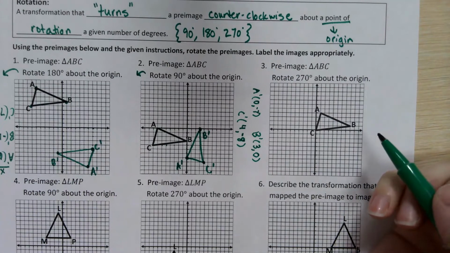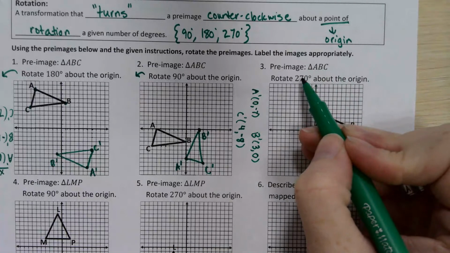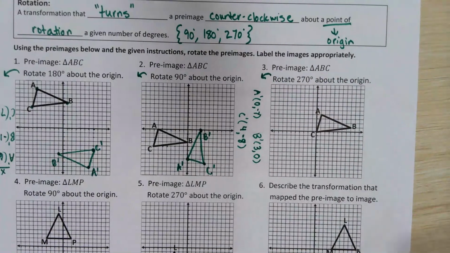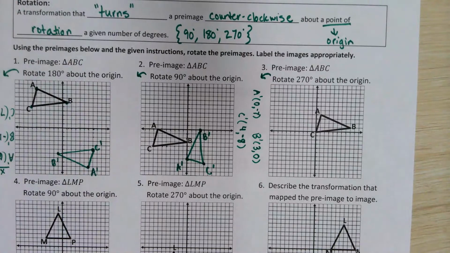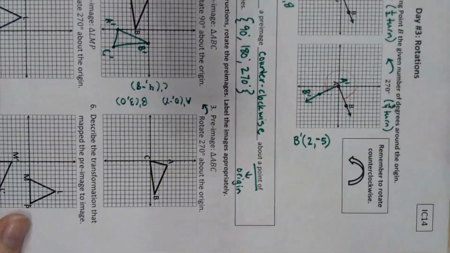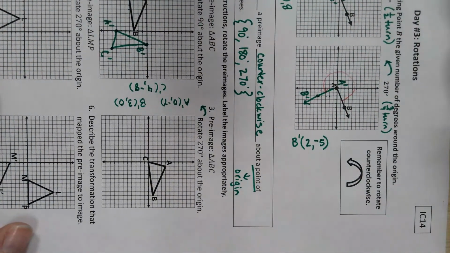Example number 3 is going to have us rotate 270. We're still going counterclockwise. So that means we need 3/4 of the way around. So we rotate 90, quarter turn. We rotate 180, a half turn. And then we rotate one more time. That's our 3/4 turn. The top of the paper should be over here on the right side.